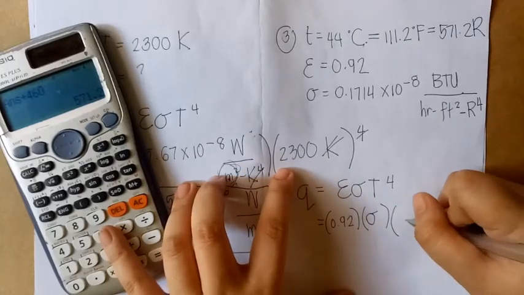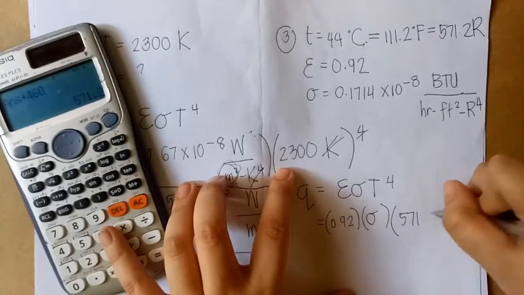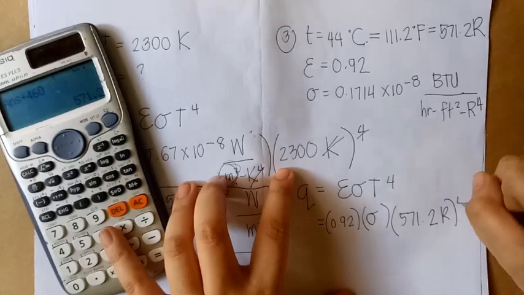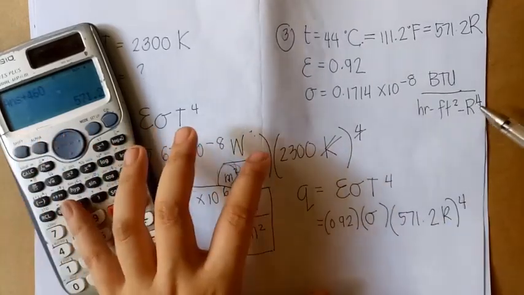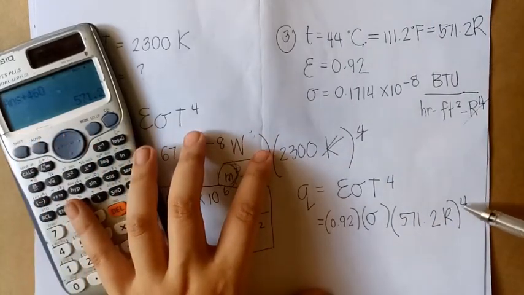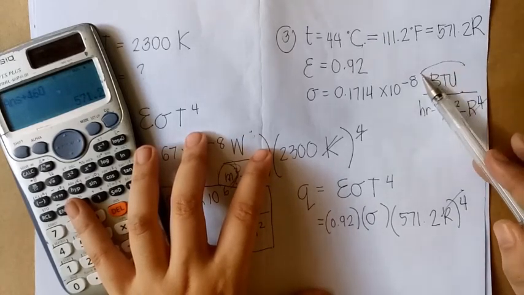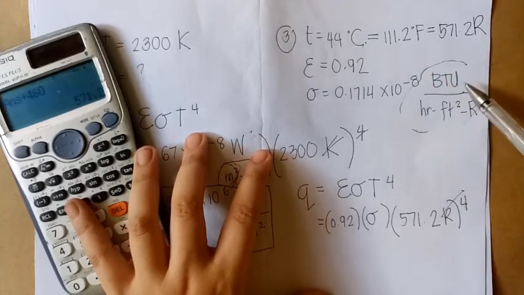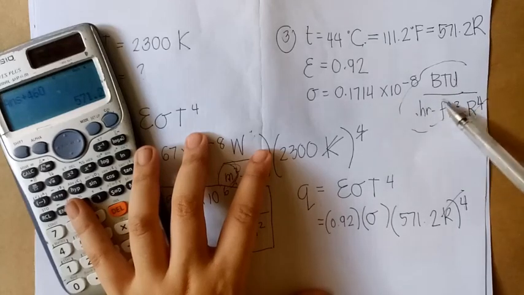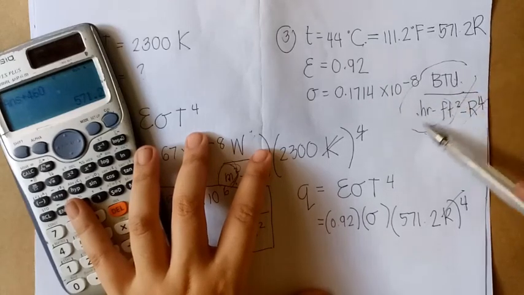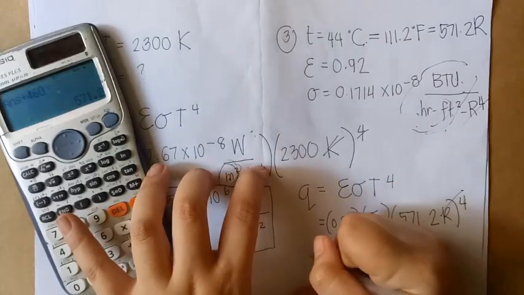Times temperature raised to 4, 571.2 Rankine raised to 4. So, makakansel lang na unit ay yung Rankine raised to 4, tsaka yung Rankine raised to 4. Ang matitirang unit bale is yung Q over A. Ang Q is BTU per hour, area per square foot. So, BTU per hour per square foot.